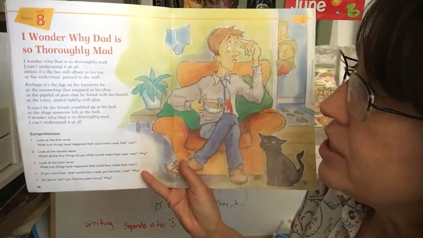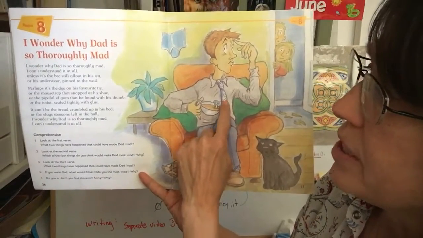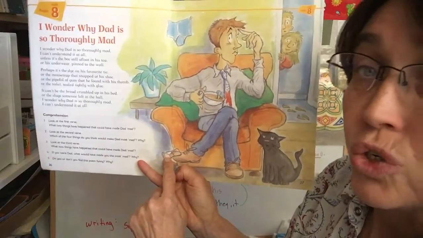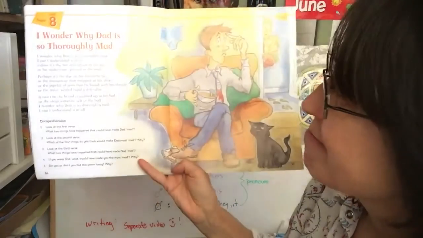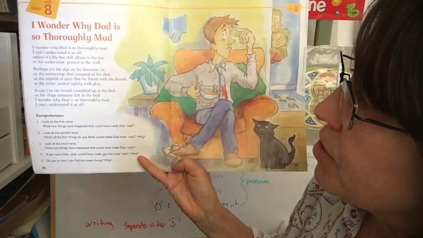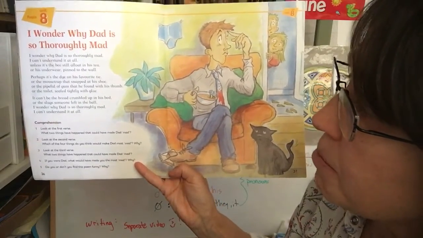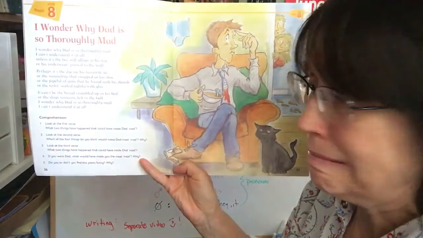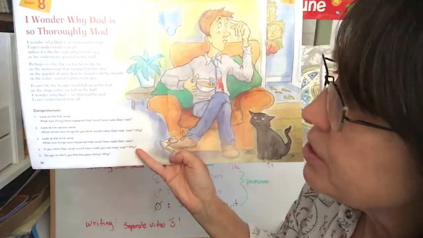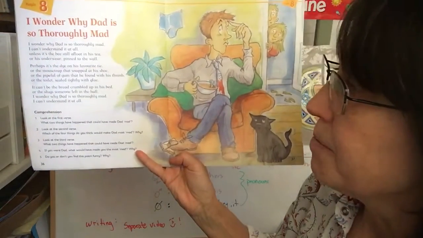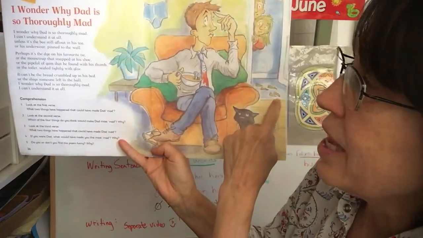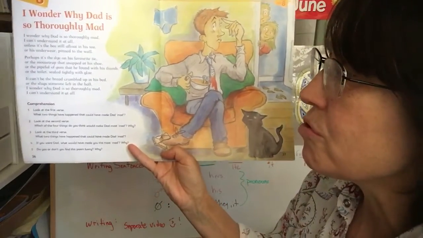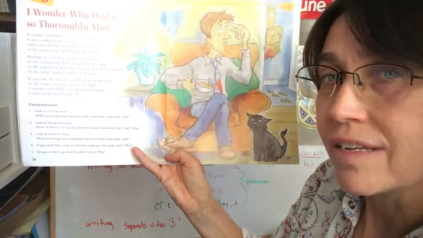Perhaps it's the dye on his favorite tie, or the mousetrap that snapped at his shoe, or the pipe full of gum that he found with his thumb, or the toilet sealed tightly with glue. It can't be the bread crumbled up in his bed, or the slugs someone left in the hall. I wonder why Dad is so thoroughly mad. I can't understand at all.